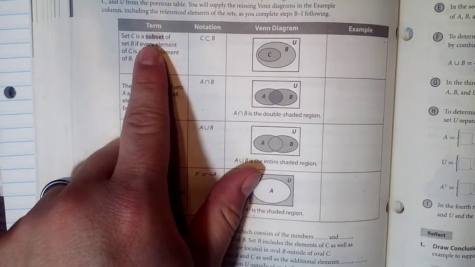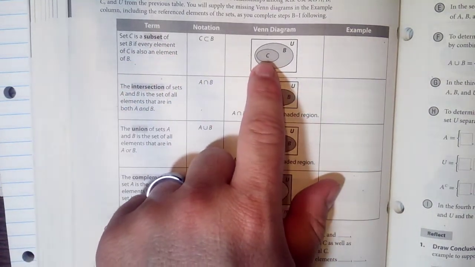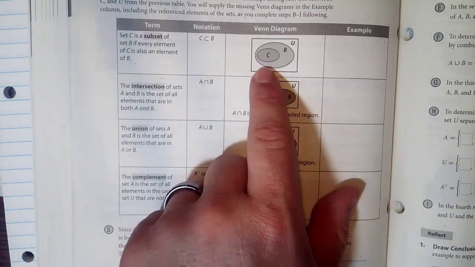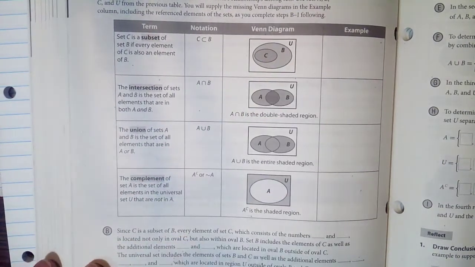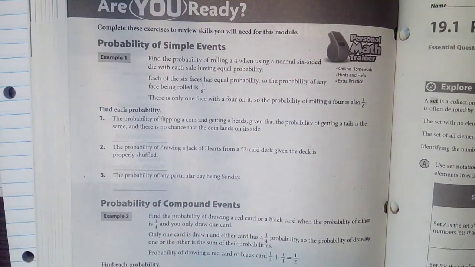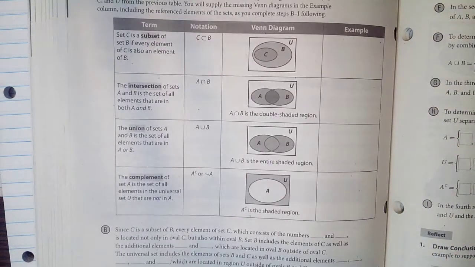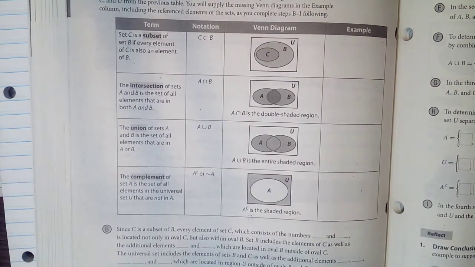Okay, so here's some more terms. We got subset. So a subset would be all the things that are contained within a set. Okay, so they use C as a subset of B. So if we go back to the stuff they had, C was 4 and 8, and B was 2, 4, 6, 8. So that's the example they use.